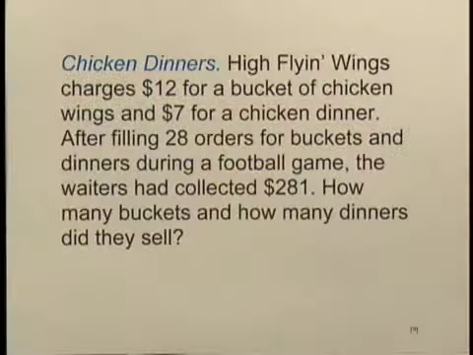This is an applied problem that we'll solve using a system of equations. High Flying Wings charges $12 for a bucket of chicken wings and $7 for a chicken dinner. After filling 28 orders for buckets and dinners during a football game, the waiters had collected $281. How many buckets and how many dinners did they sell?